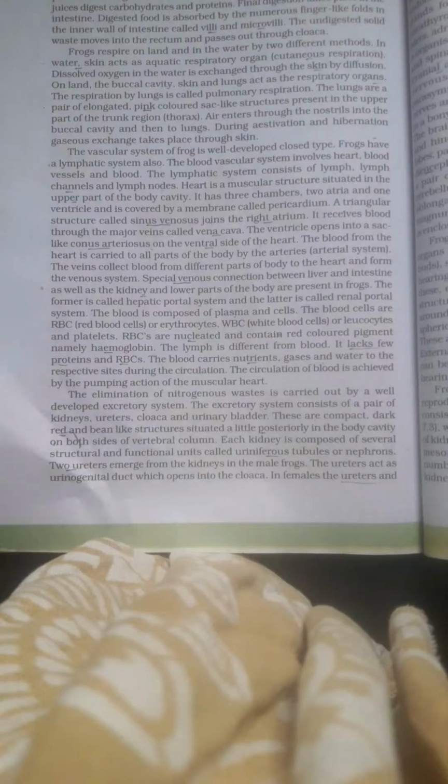Now a difference comes here. A triangular structure called the sinus venosus. Sinus venosus is a triangular structure that joins the right atrium.